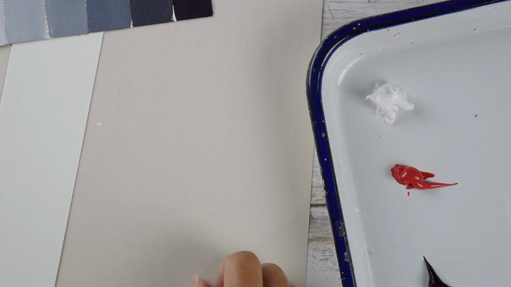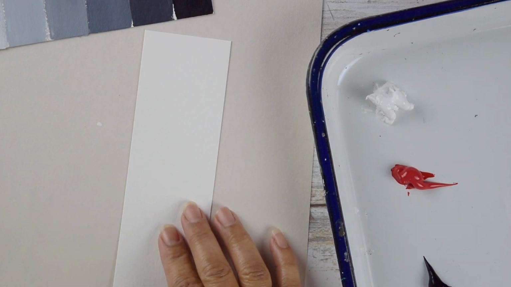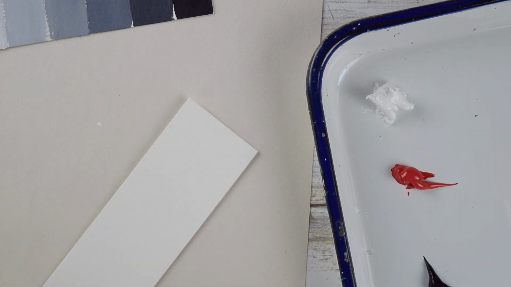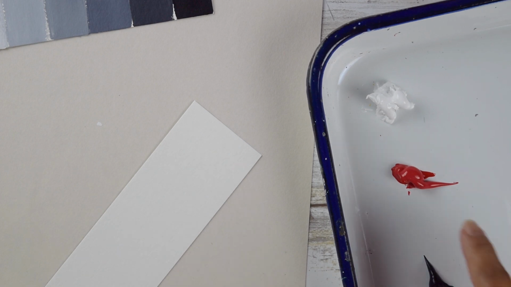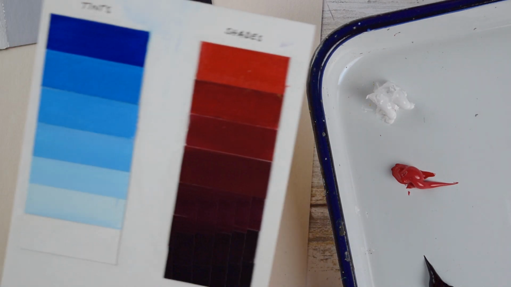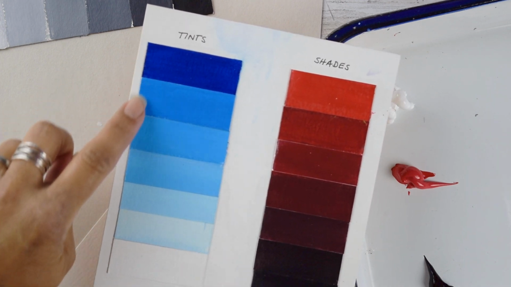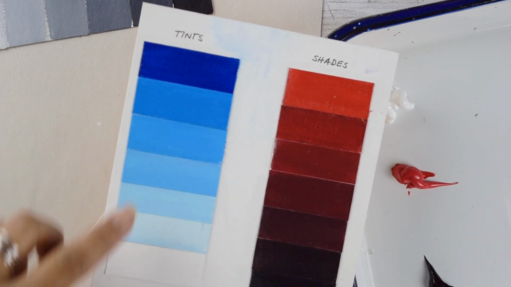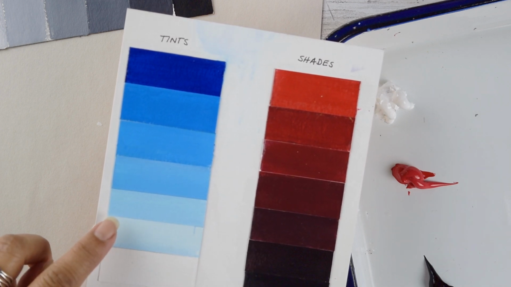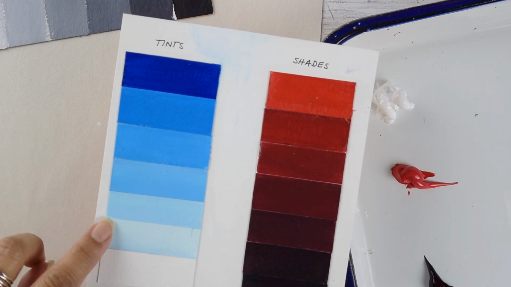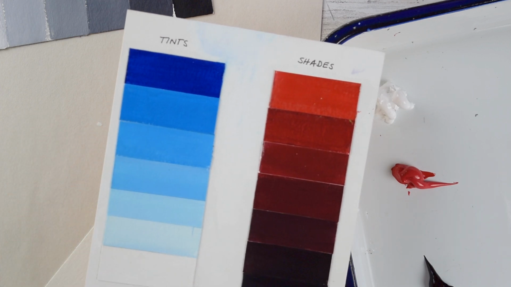So you want to get a brand new strip of watercolor paper, and I'm going to again use red, since I already have red on my palette, and we're going to tint red. So remember on here, this one I used blue, and we created a scale from blue to white, and we have 5 shades of tints in between.